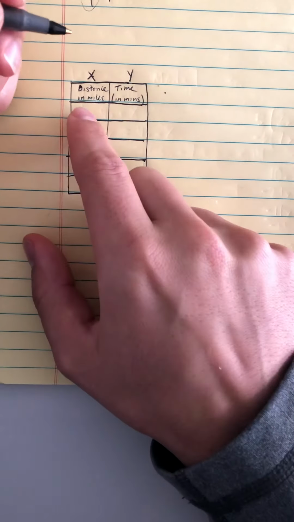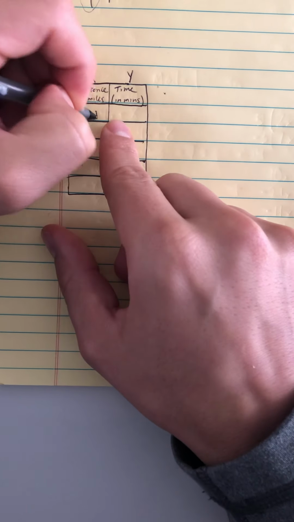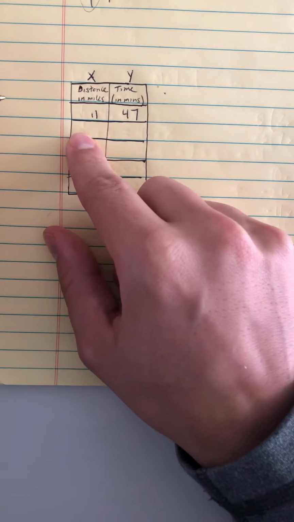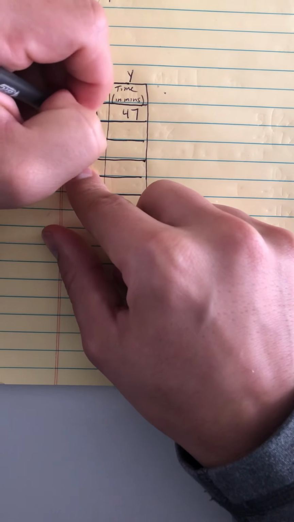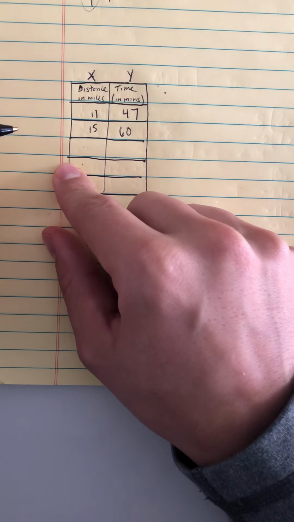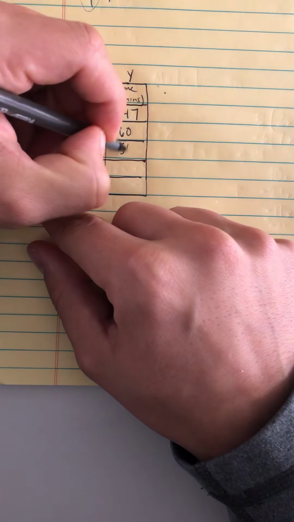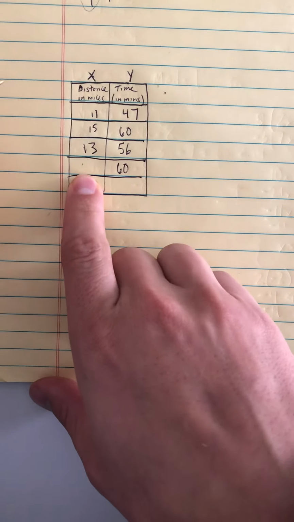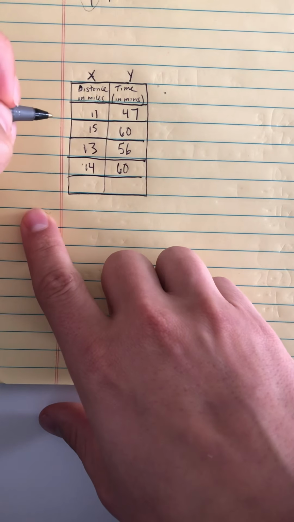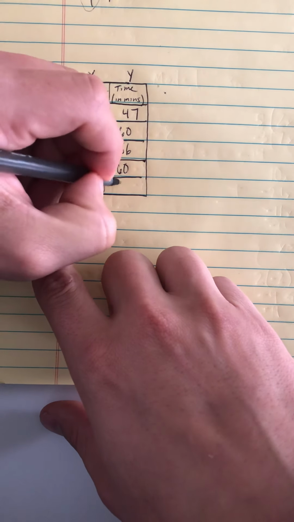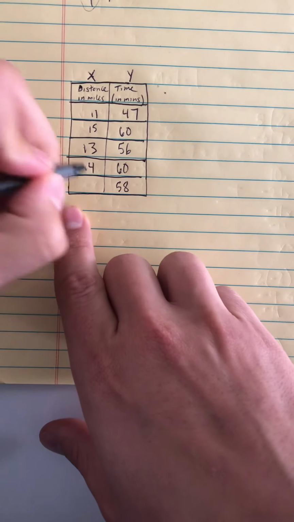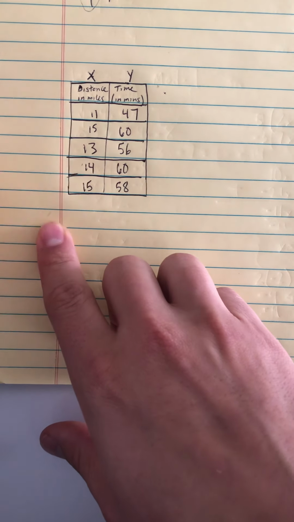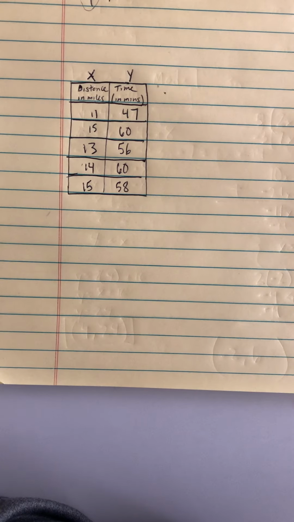And they want us to fill in the values that we know. So on Monday, 11 miles and 47 minutes. Tuesday, 15 miles and 60 minutes. Wednesday, it was 56 minutes, but it was 13 miles. Thursday, 1 hour. You guys got to know that that's 60 minutes, and that's 14 miles. And then on Friday, 58 minutes, which was 15 miles. So based off of our given information here, this was part A. It was just filling in this table.